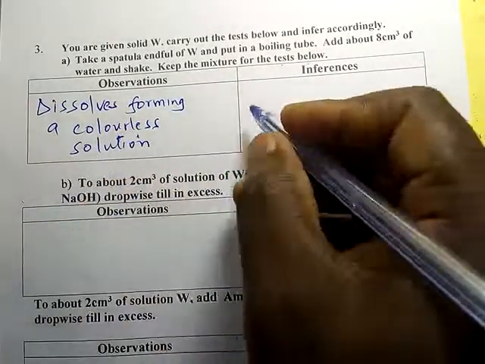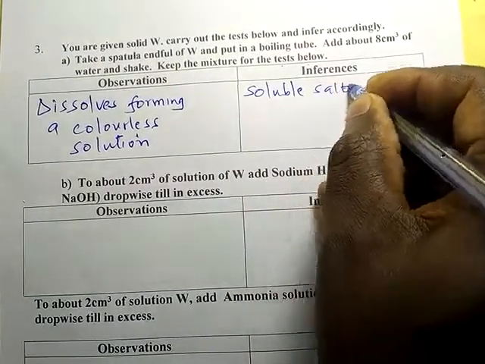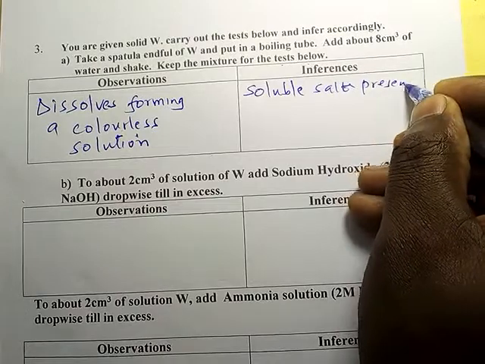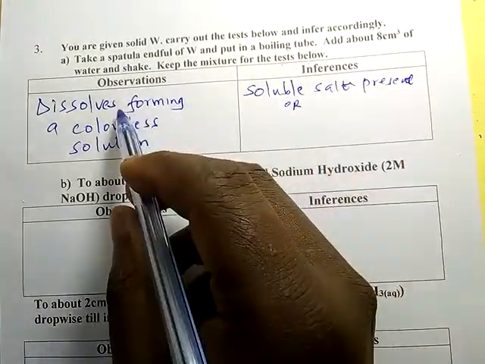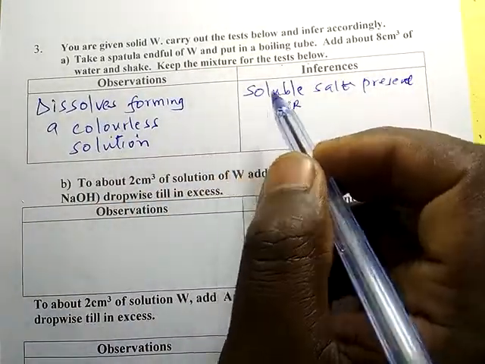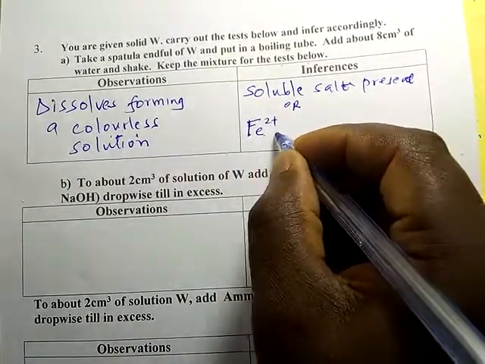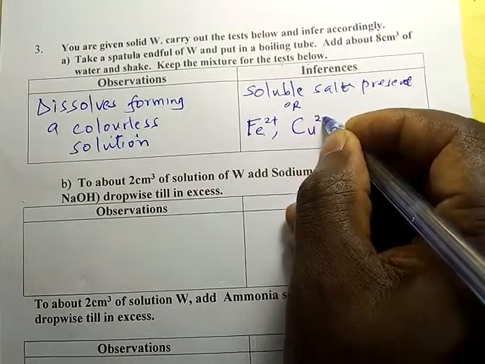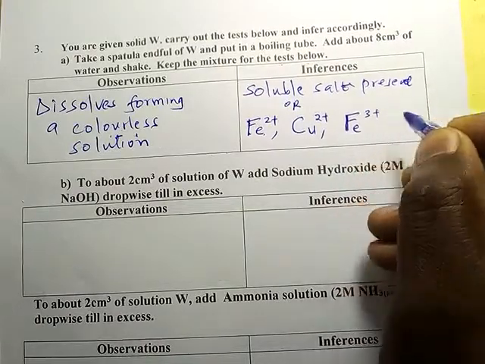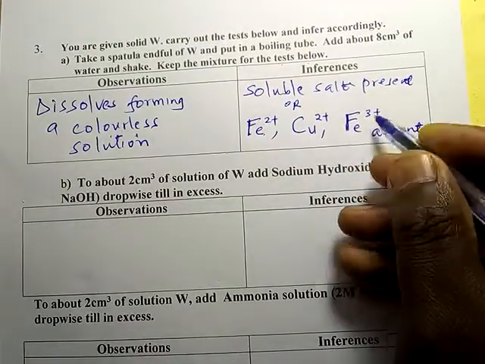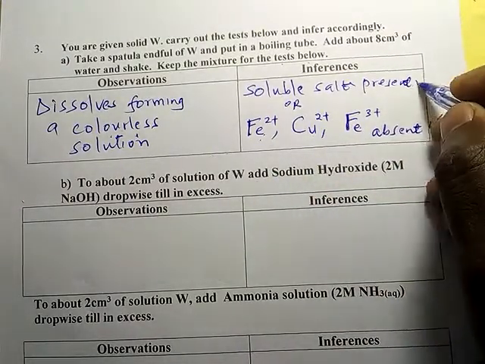So if a colorless solution is formed, it means that a soluble salt is present, or because it is colorless, it means the colored ions are not there. So you can also infer by saying that Cu2+, which is blue, Fe2+, which is green, and Fe3+, which is brown, are absent, because they are colored. So this one is okay, this one is also okay.